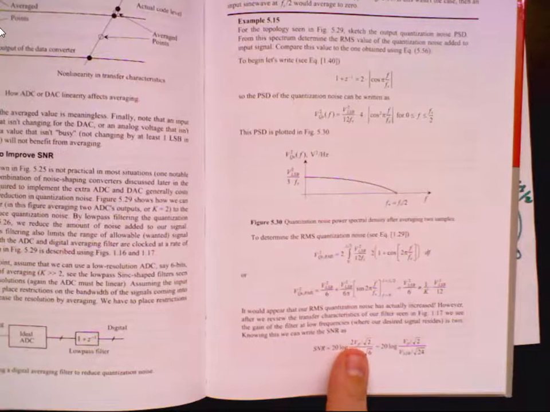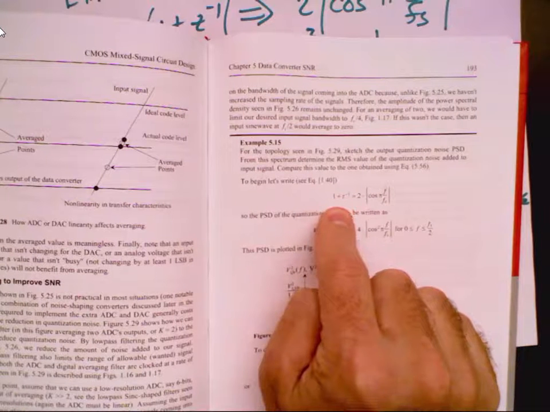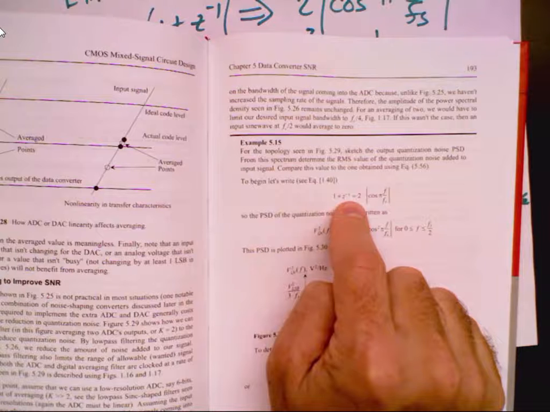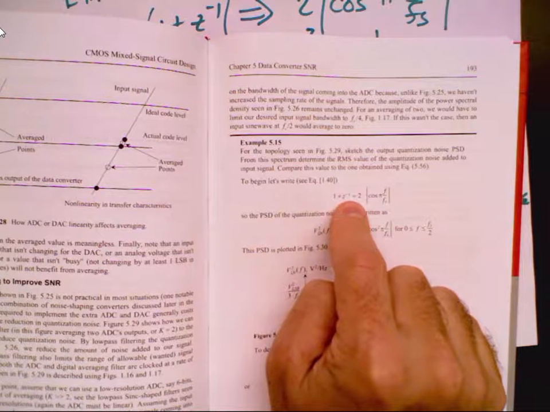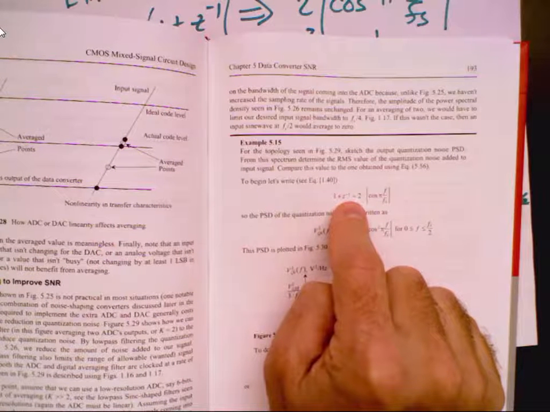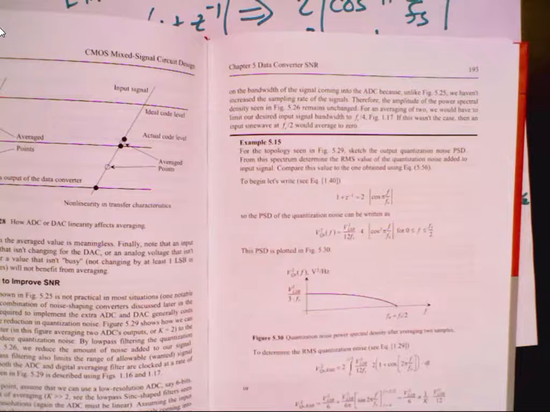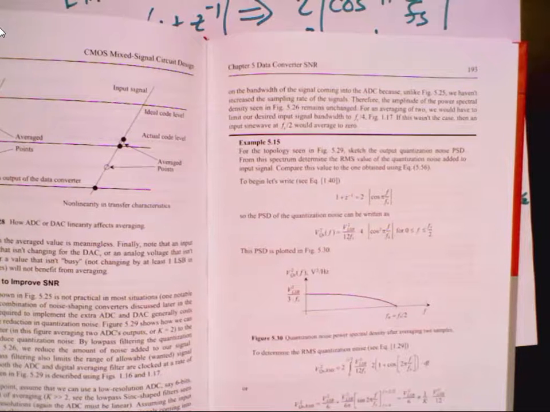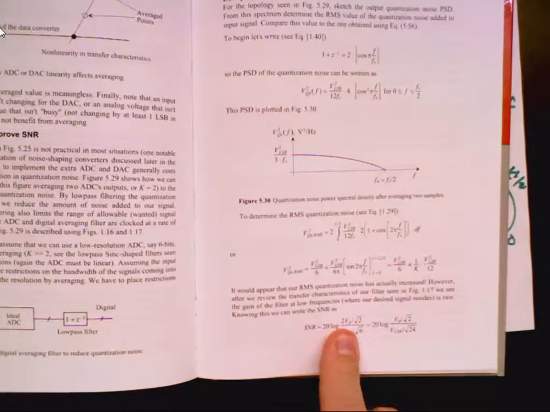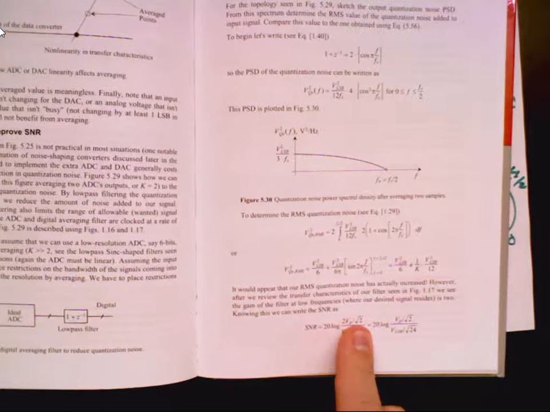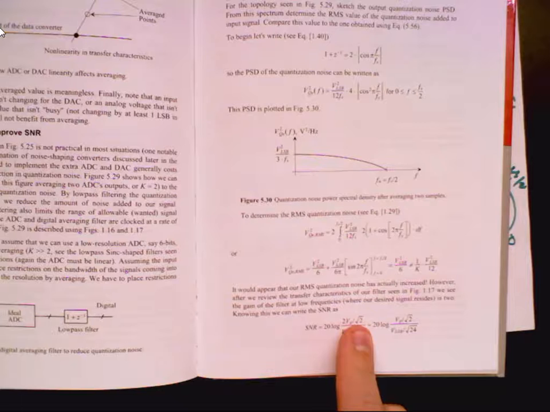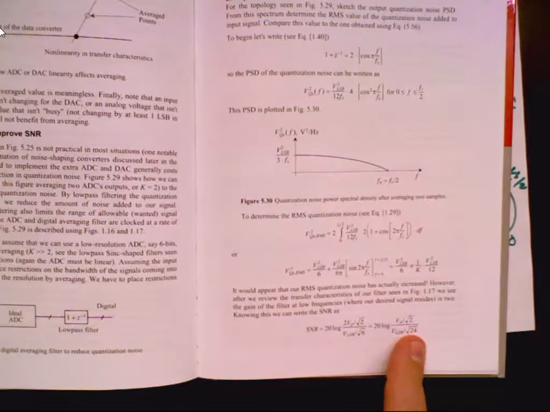So let me put it in really simple terms. When we put the signal through this 1 plus z to the minus 1, we multiply it by 2. So instead of our peak being VP over 2, centered around the common mode, it becomes essentially 2VP over 2 because we're multiplying the signal by 2. So that's what I did here. It's 2VP divided to make it RMS, and then it goes to the right value.